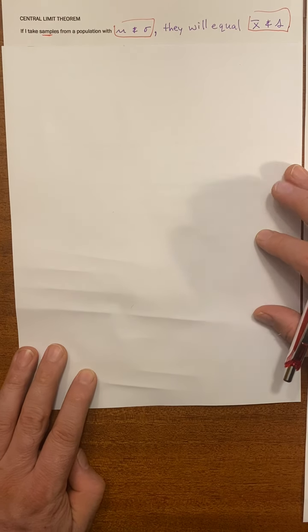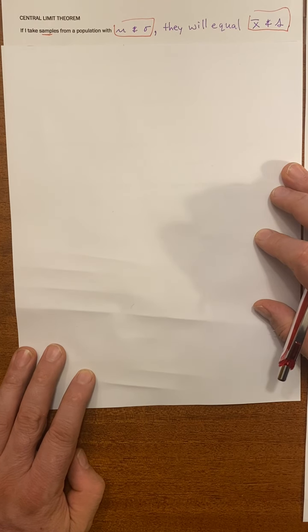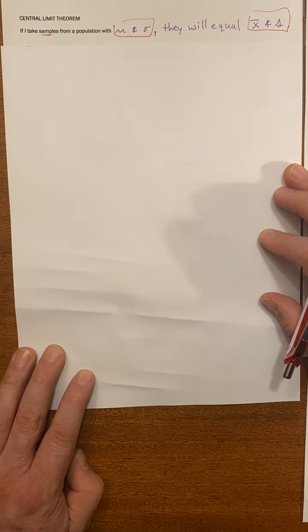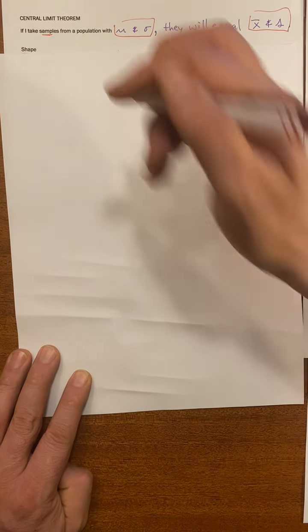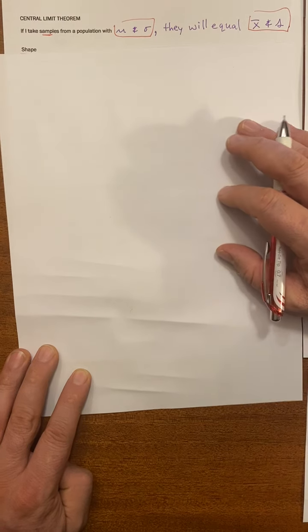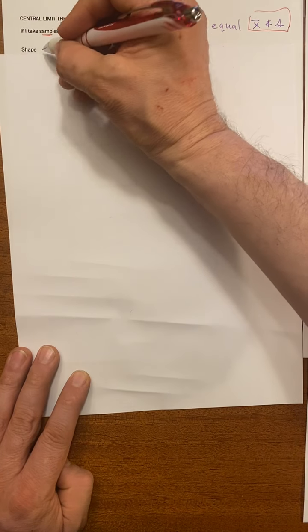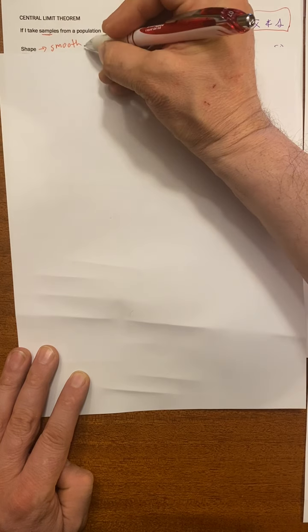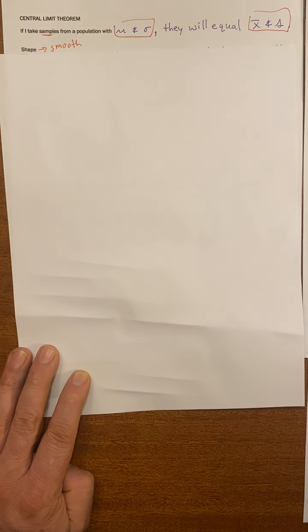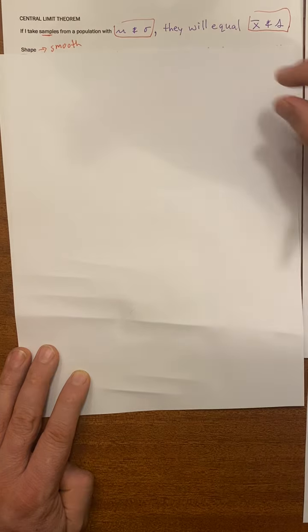Okay, so from there, we just want to focus in on some certain ways that this is going to happen. One way this is going to happen is with regard to shape, right? And by shape, we're talking about the shape of the curve. And remember that we're saying that shape is going to be smooth or normal. It's going to have that bell shape to it.